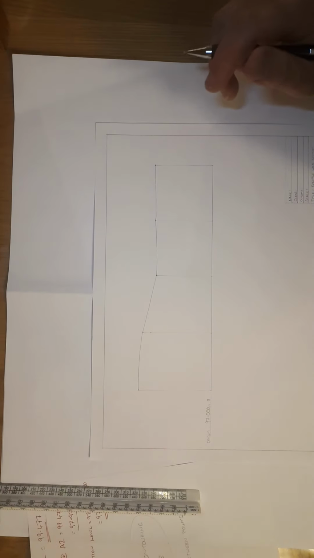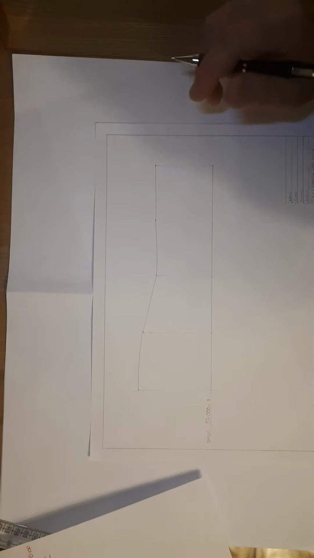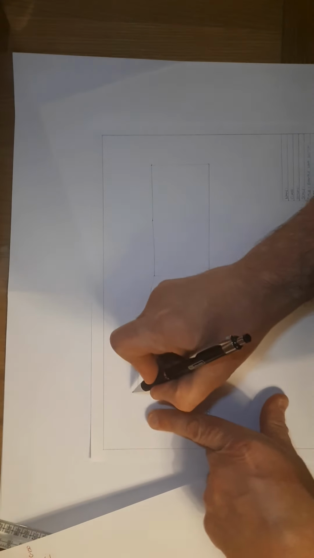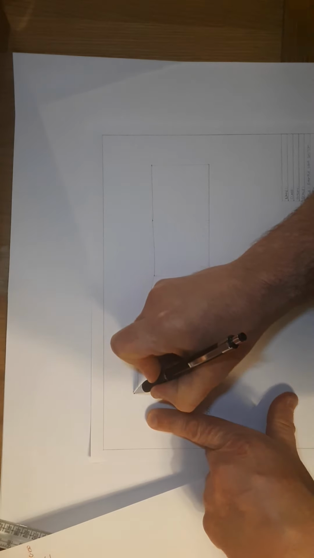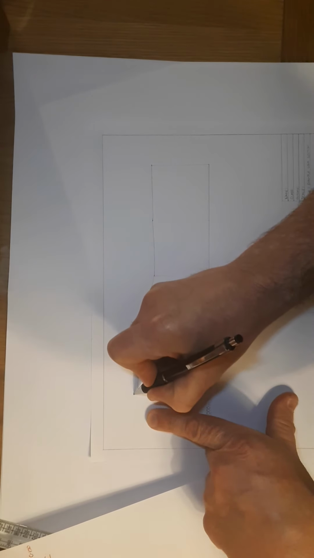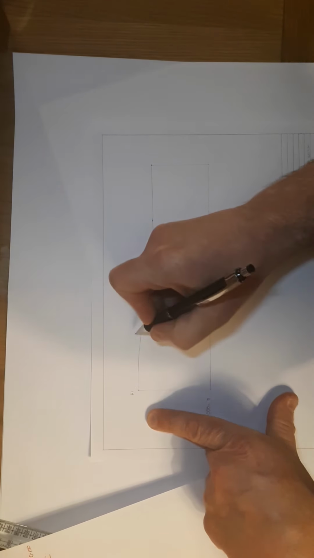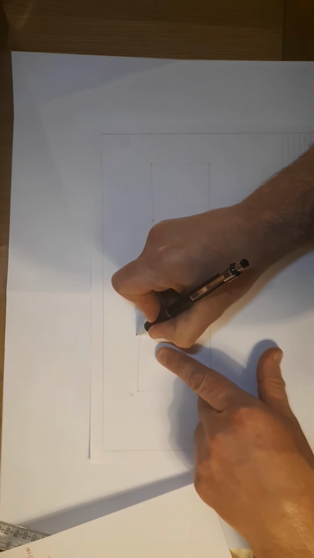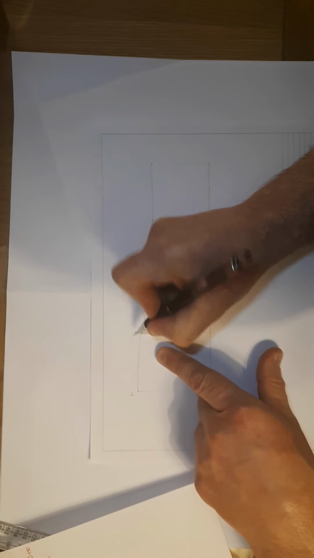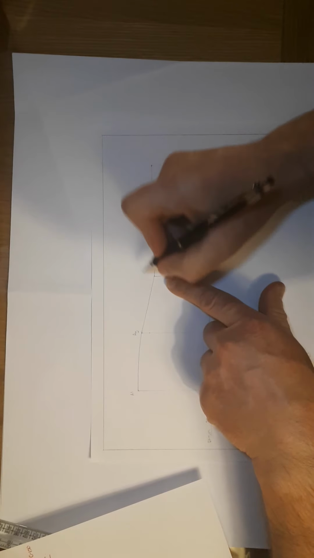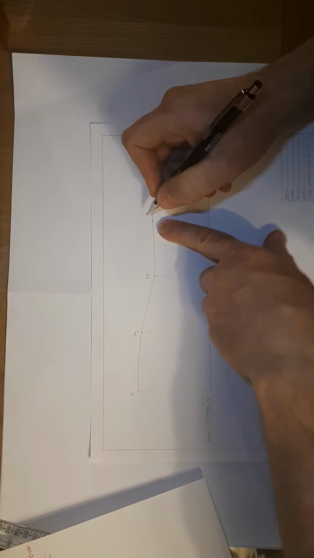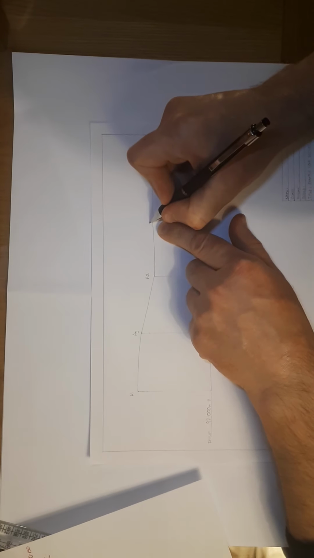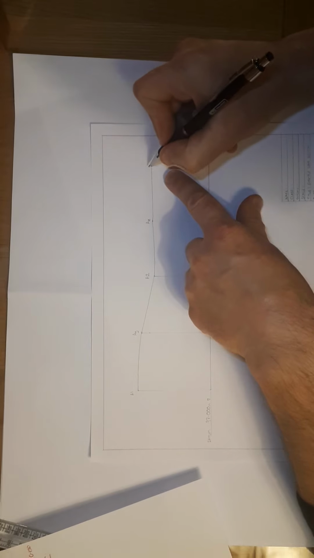Okay, so what we have here then, I'll just identify these points. We've got point A1, we've got AY, A2, which is our lowest point, AZ, and then A3.